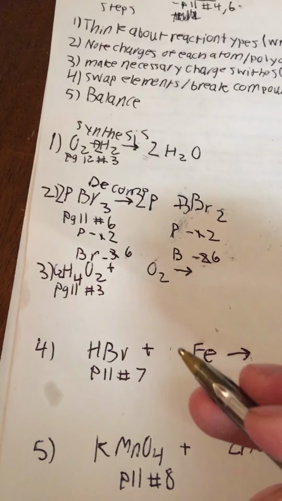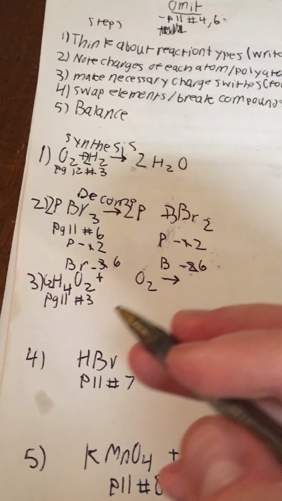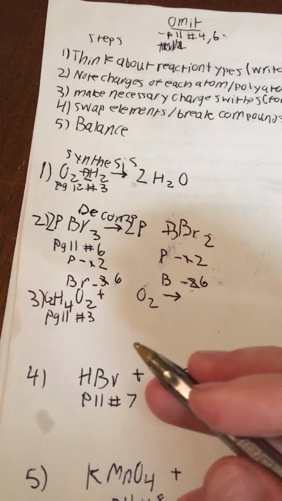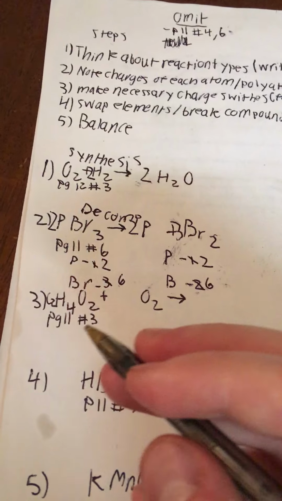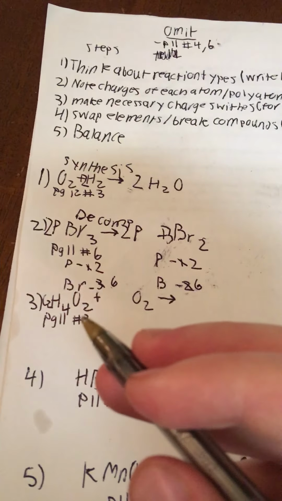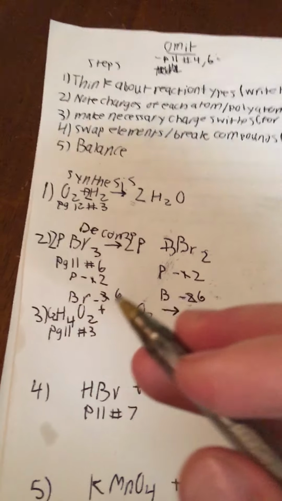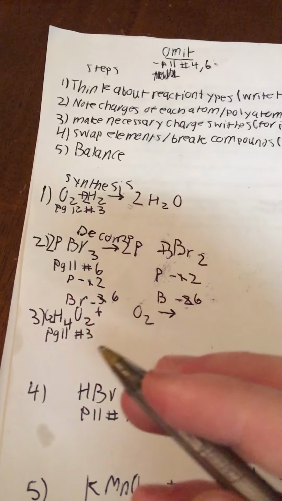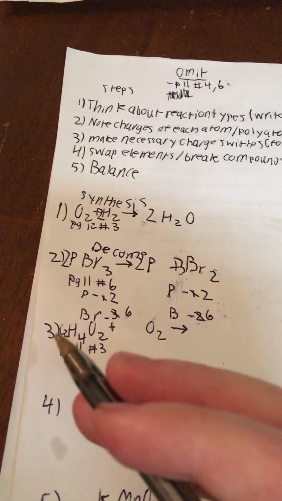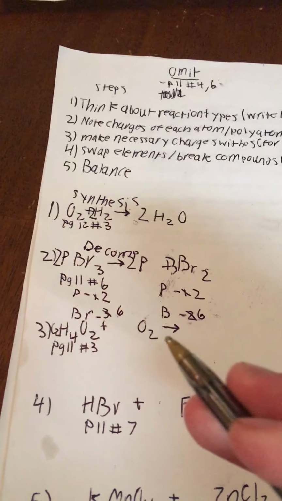Okay, so this one. Who do I want to ask this time? Okay, so what type of reaction is this right here? That's our first step. Think about reaction types. What type of reaction is this? This is a combustion reaction, isn't it? Because we've got the CXHY, in this case C2H4 plus O2.